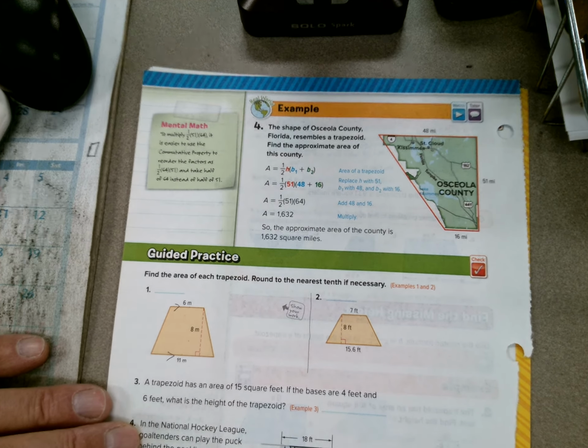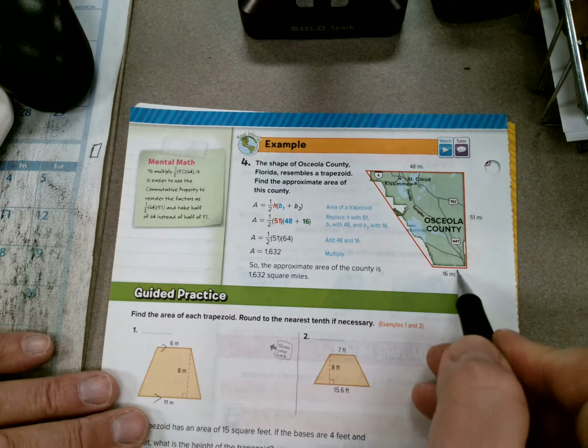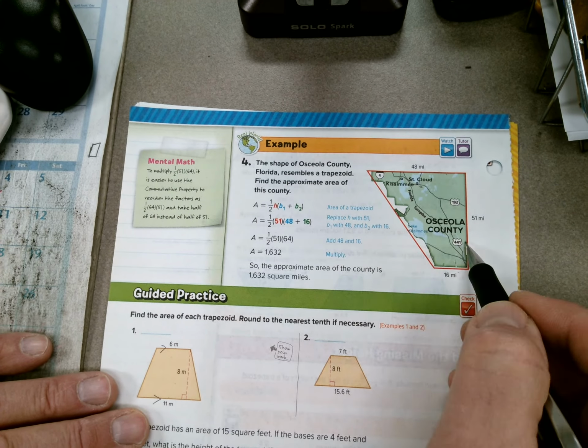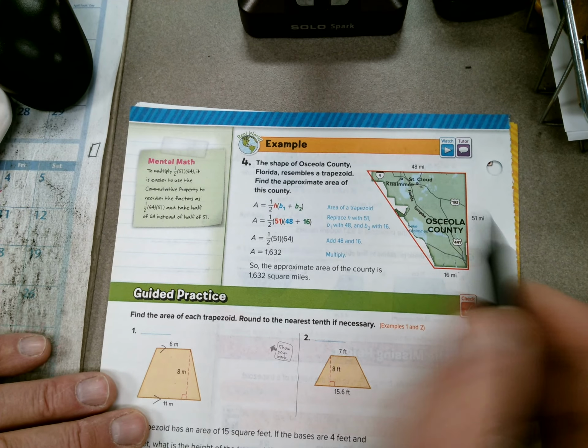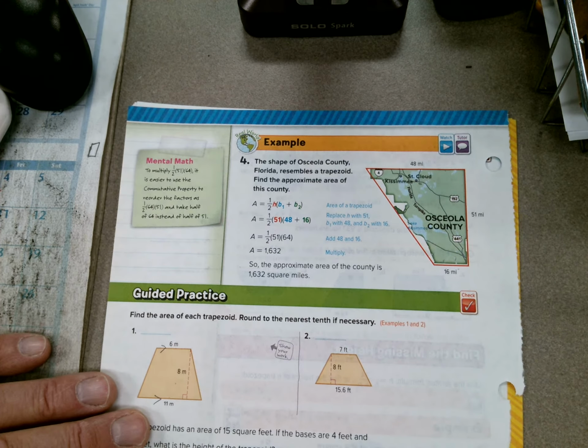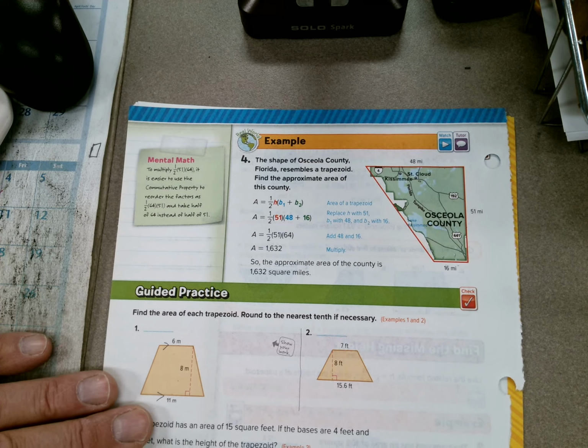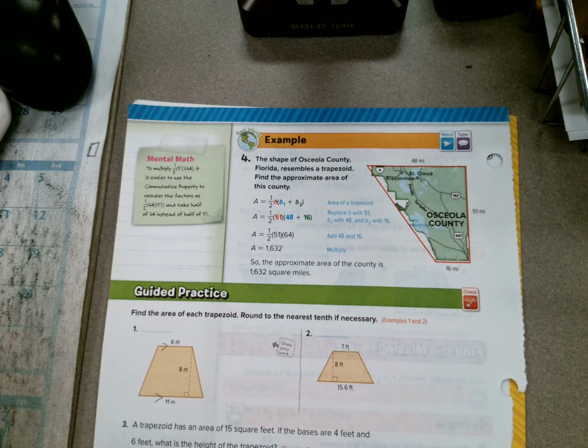And trapezoids could look like a lot of different things. If you look up here in this sample, this is also a trapezoid. These sides will never touch. These will, okay? And it's a quadrilateral. A trapezoid is a trapezoid. Nothing else is a trapezoid, okay? So you can't cross-reference it too much.